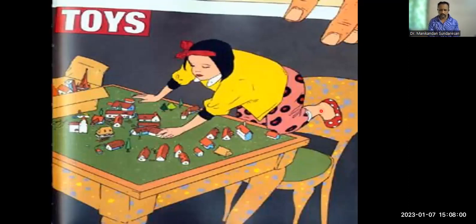As I was saying, the little girl is kneeling down on the chair and she's making the arrangement on the board. So it's a toy board. That's what all 3 of us are concluding. Manikandan, Aditya, and Tanvi, all 3 of us are concluding. Let's move on to the next picture.